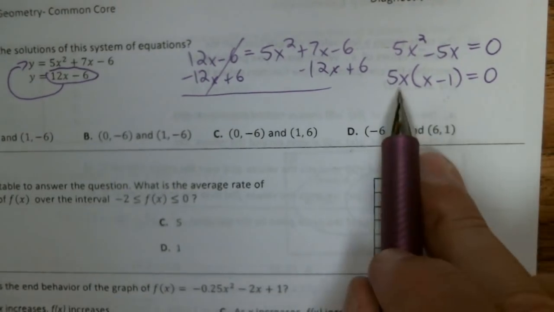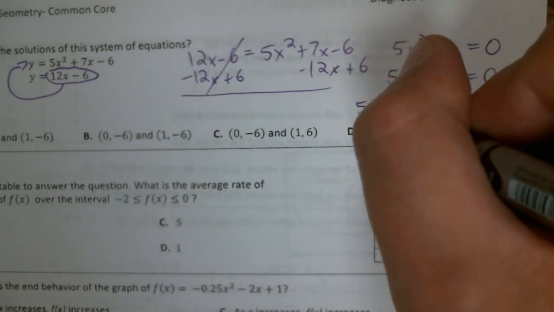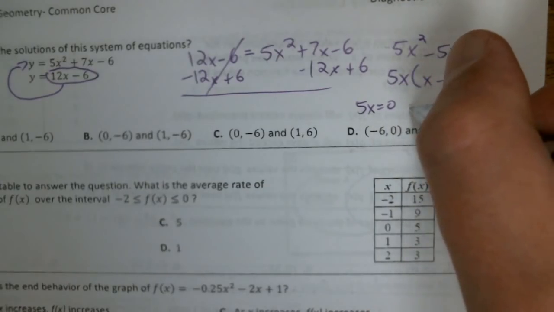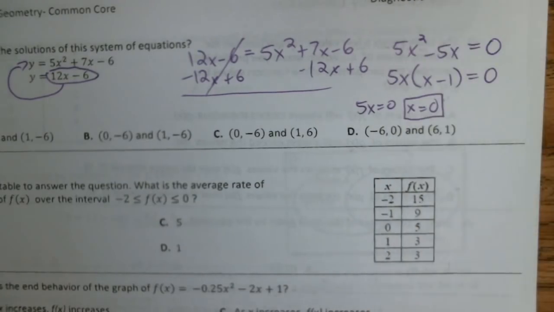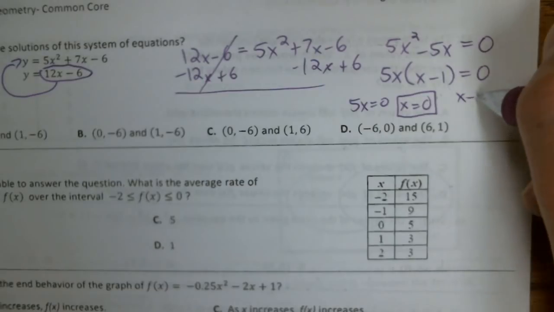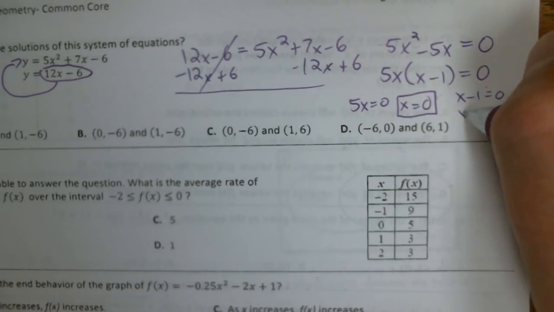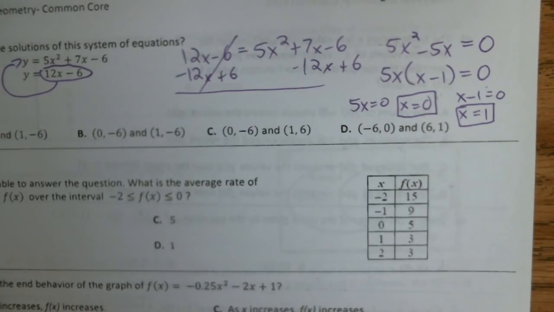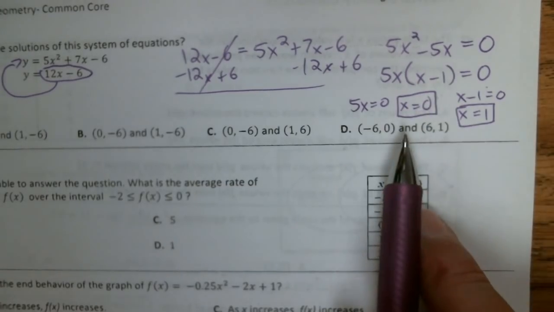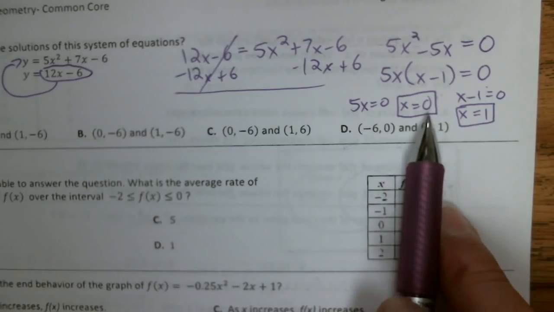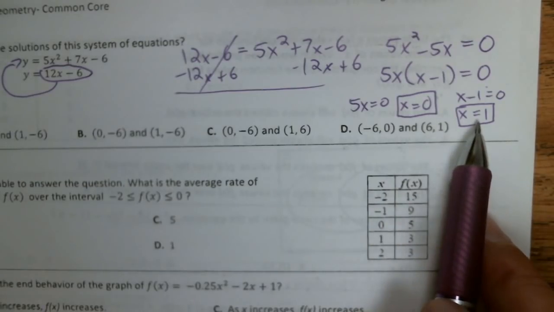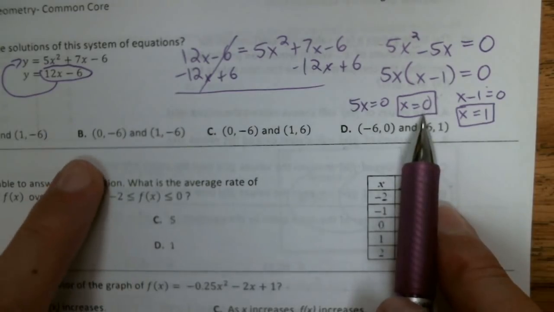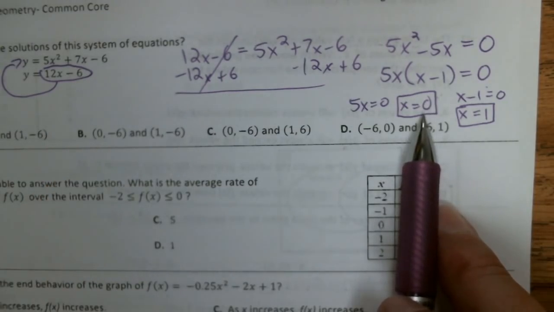Okay. If I set each of these equal to 0, 5x equals 0, divide both sides by 5. I literally get x is equal to 0. And if I set x minus 1 equal to 0, I just flip it and get x is equal to 1. Okay, so I've got x is equal to 0 and x is equal to 1.